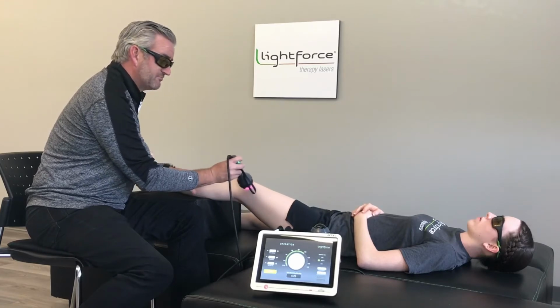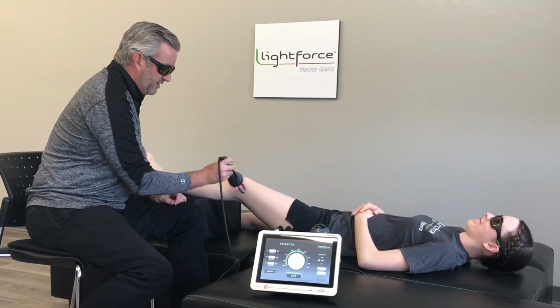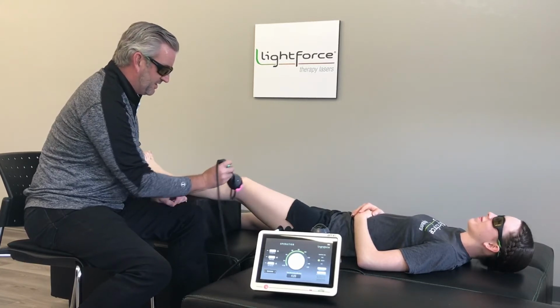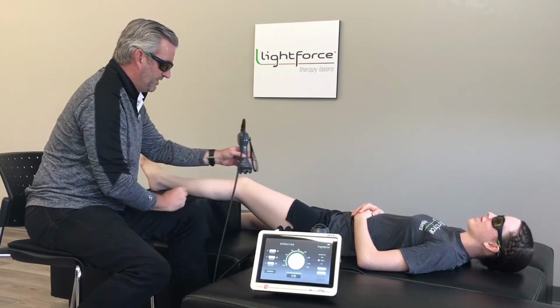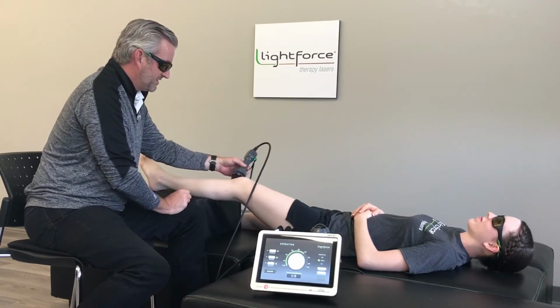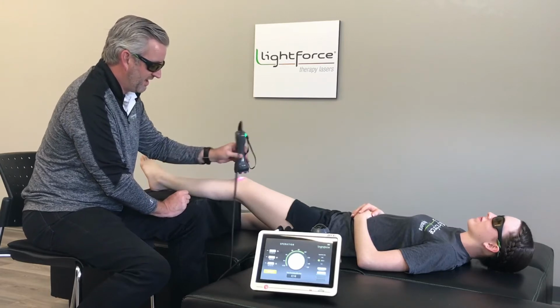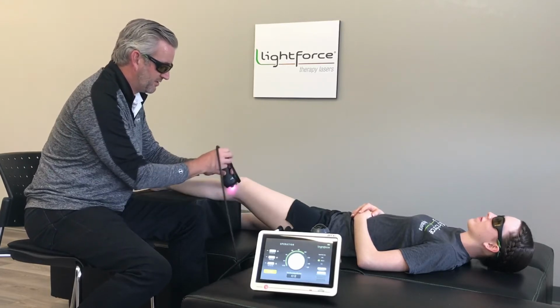How's that feeling? Feeling great. You want to make sure you're checking in with your patient every 10-15 seconds to make sure the temperature of the laser is okay. While you're treating, it's important not to stop that motion and keep it moving at a nice constant pace as you're going around the joint.